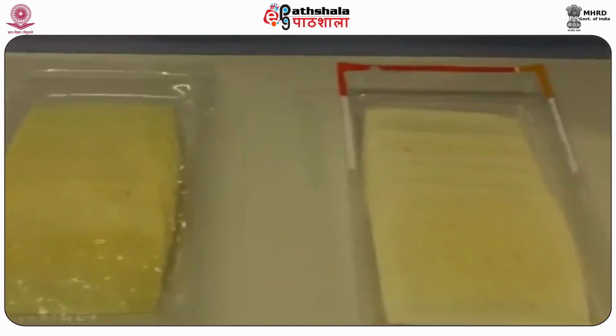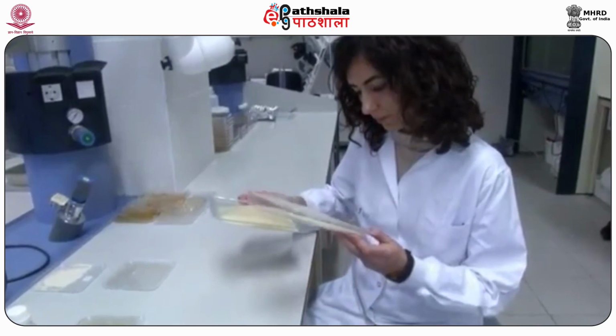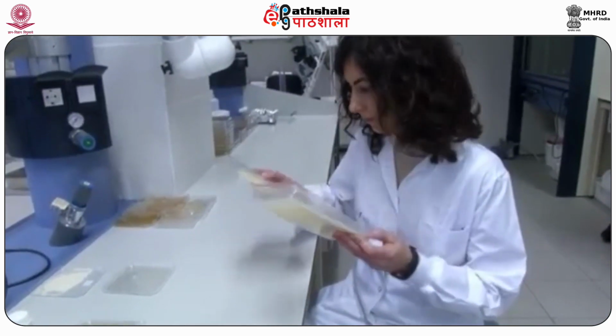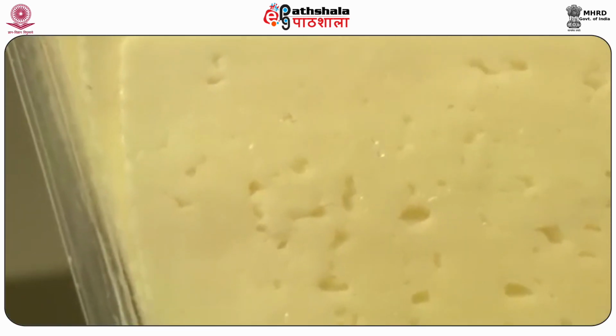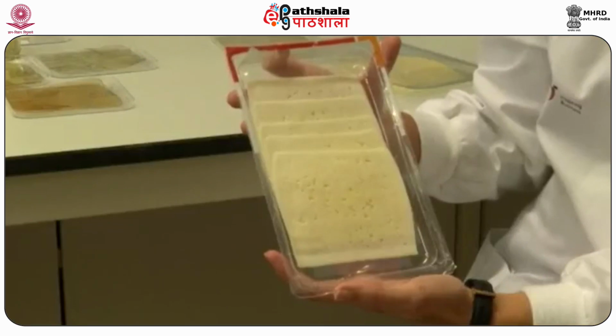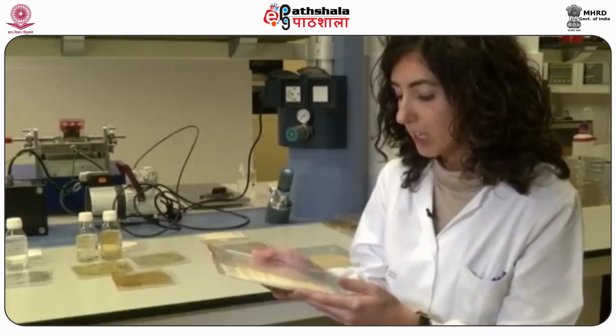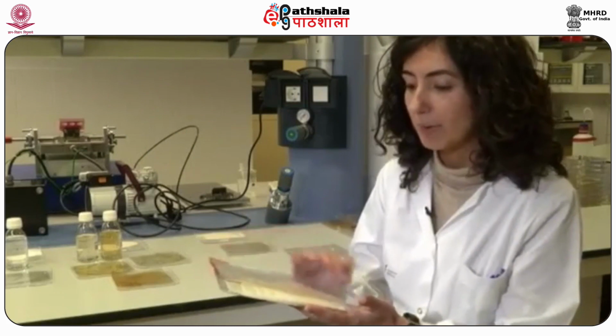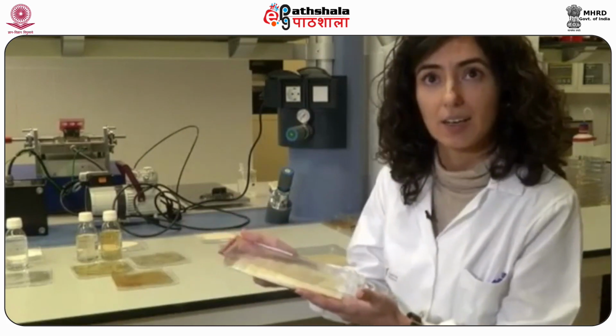The team used natural antifungal compounds like pectin and chitosan in their research. Laura Fernandez says natural additives added directly into this packaging's ingredients will help the cheese stay fresh, even after it's been opened. By doing this, we can increase the lifespan once the packaging is open.